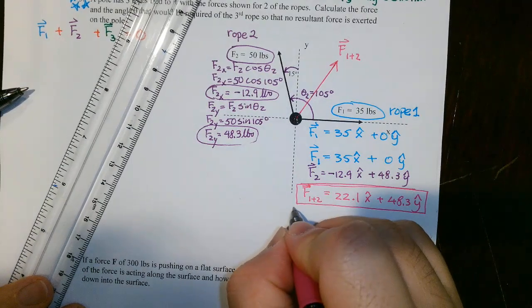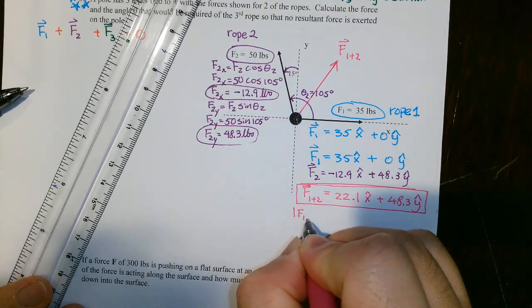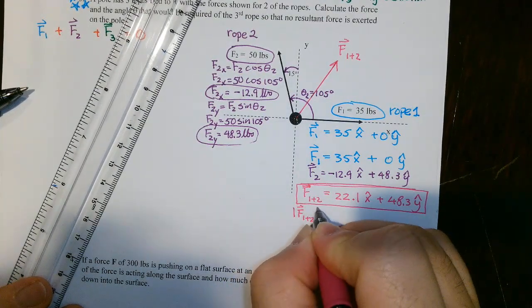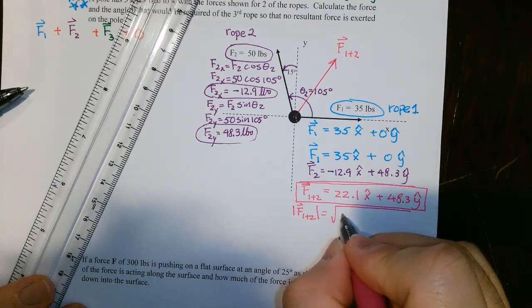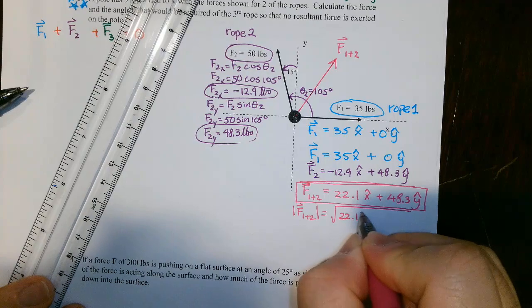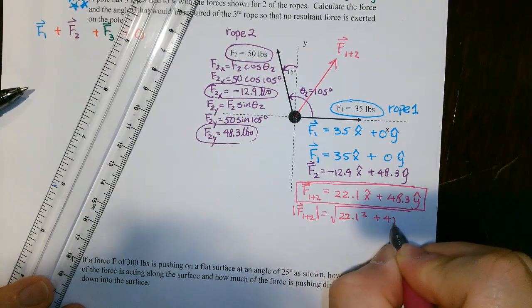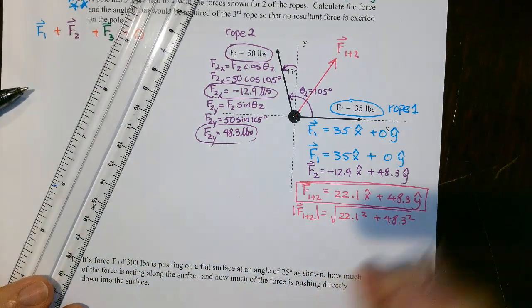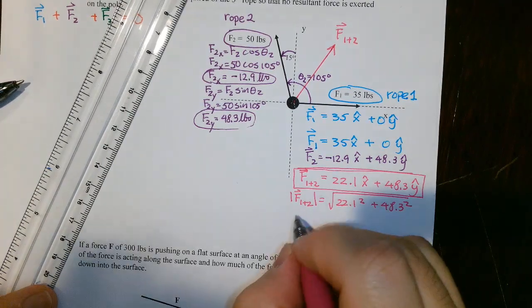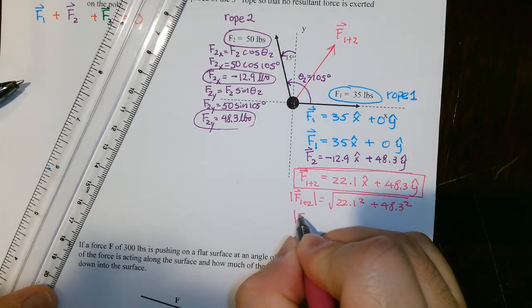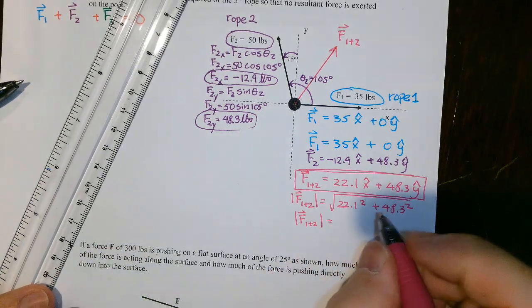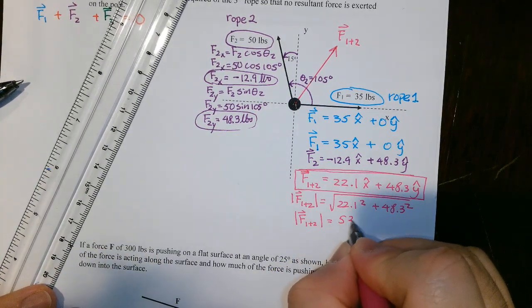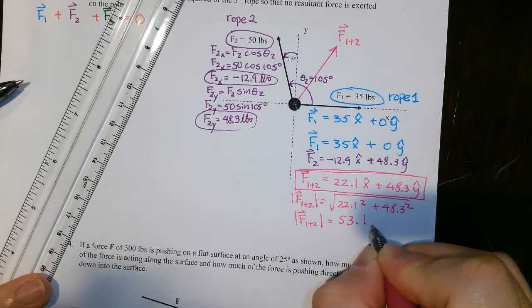The magnitude of my F1 plus 2 is just simply the Pythagorean theorem: 22.1 squared plus 48.3 squared. And the magnitude of my F1 plus 2 then comes out to something like 53.1 pounds.